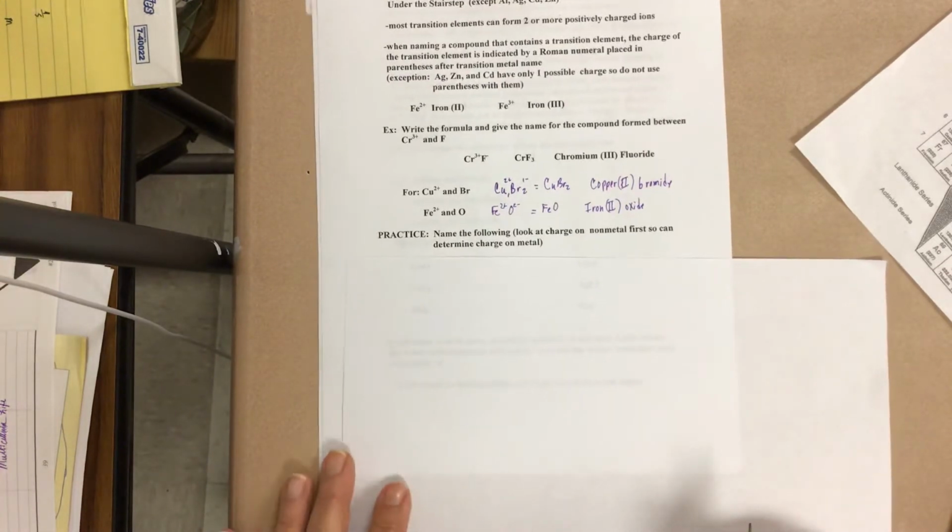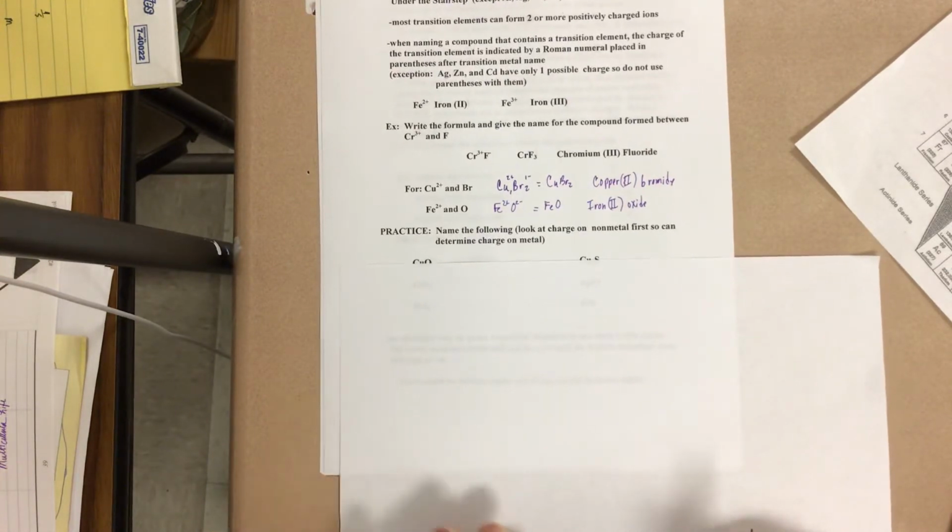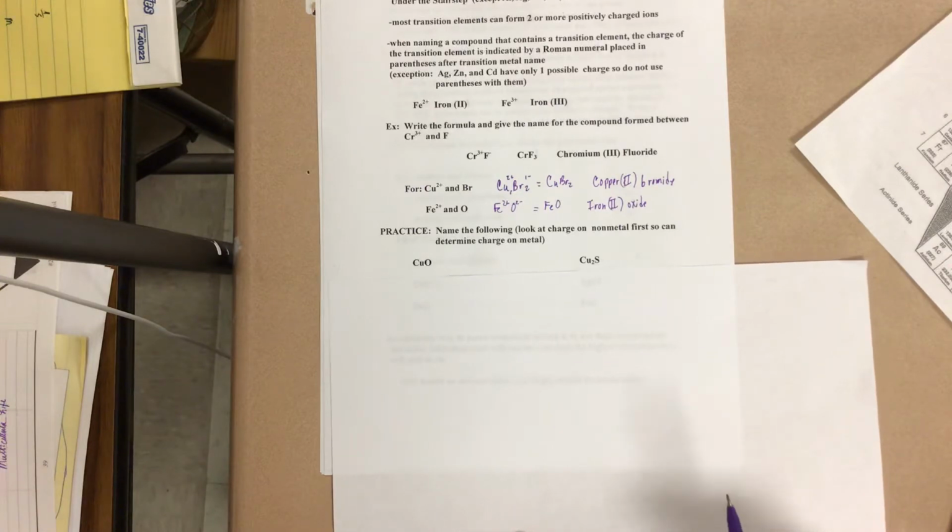Okay, so put the video on pause and then practice naming the following. And if I give you the formula, to determine what the charge is on the metal, look at the non-metal first to determine the charge of what the metal would be. Okay.